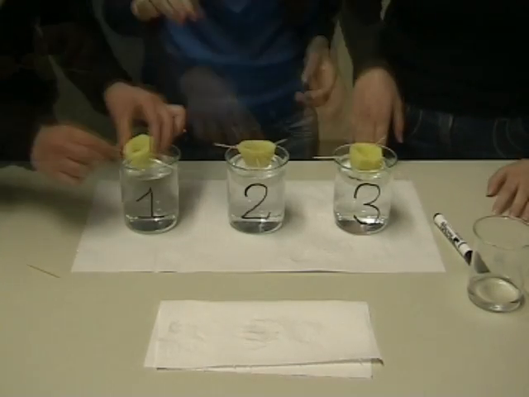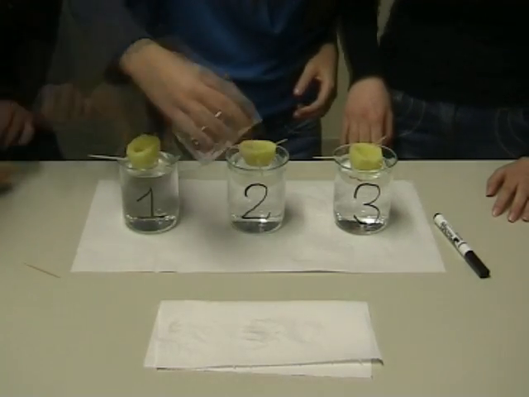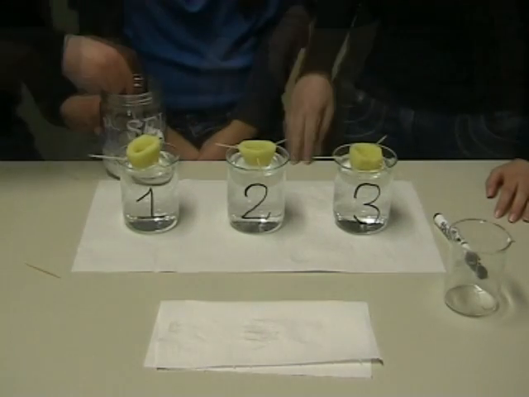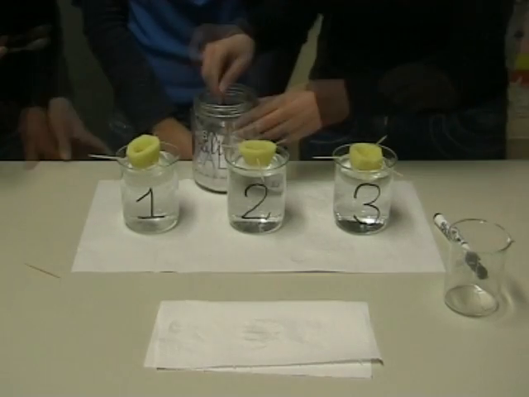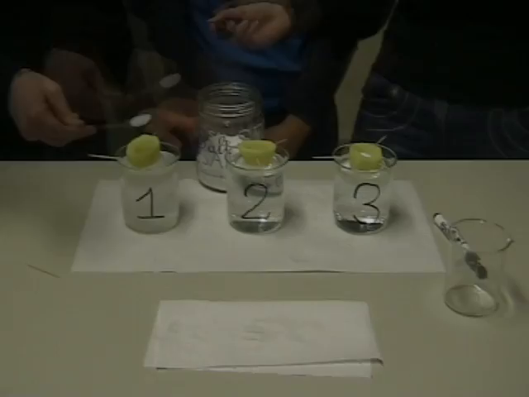Put some salt in beaker number 1, don't add anything in number 2, and put some salt in the inside of the potato in beaker number 3 to create respectively a hypertonic, isotonic and hypotonic environment. Let rest and wait a few hours.